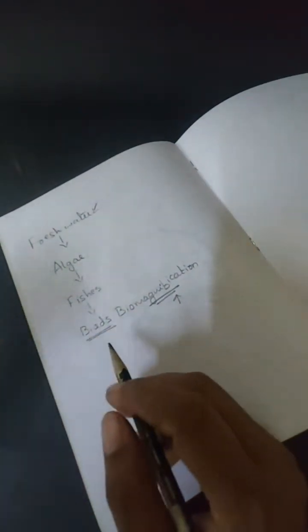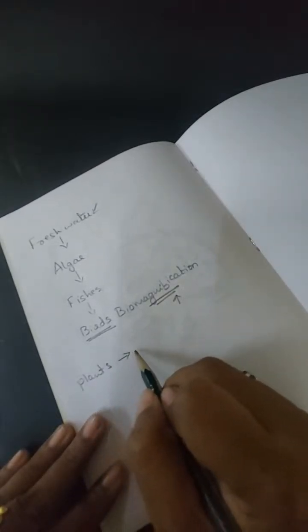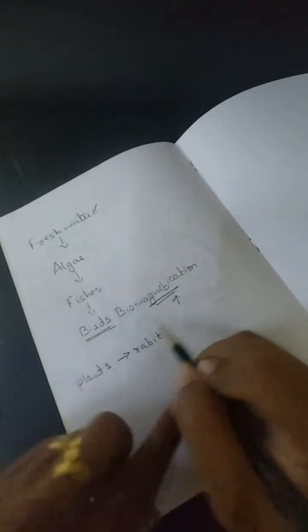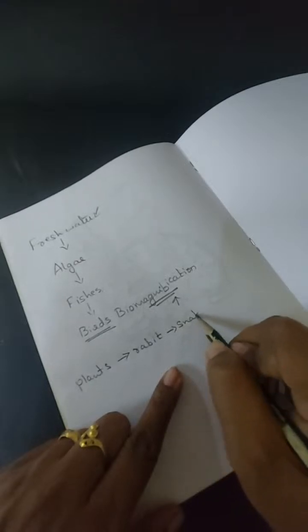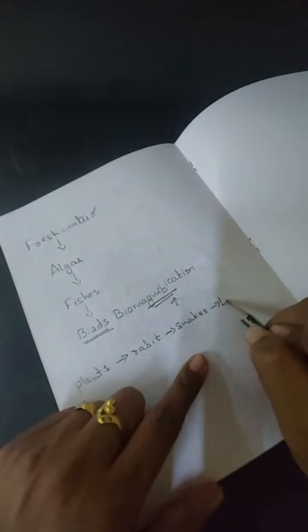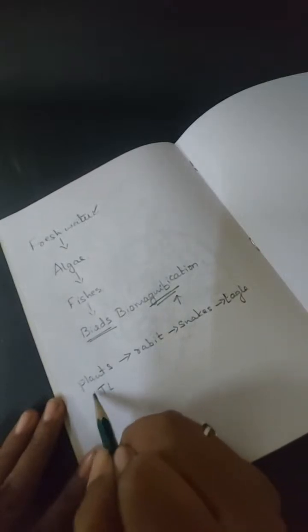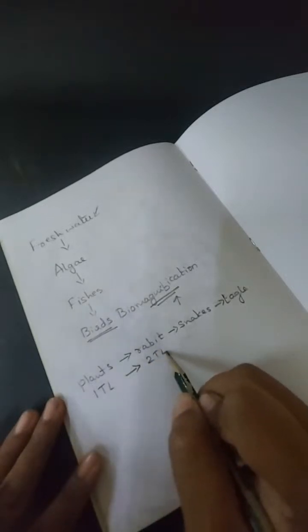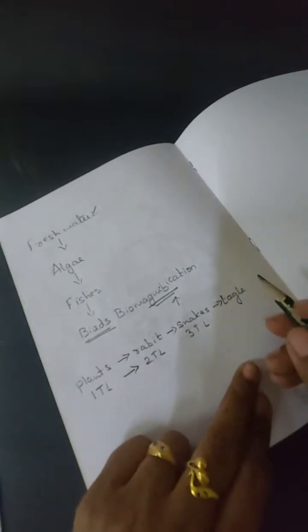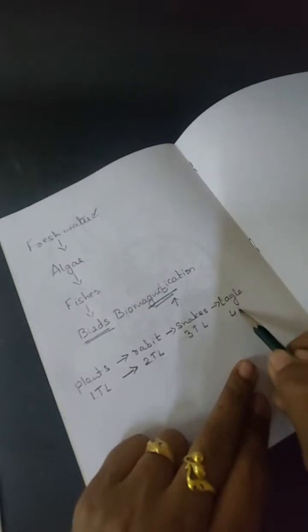Okay, next one. Next, they will ask you to find or to construct a food chain. At that time, you have to write the plants. If they ask you to construct a food chain, at that time, you have to write plants. Then the plants are eaten by the rabbit. Okay, the rabbits are eaten by snakes. The snakes are eaten by eagle. So this is the first trophic level. And next, this is the second trophic level. And this is the third trophic level. Next one, Bibi Amina, okay. Sana, okay. So this is the fourth trophic level.